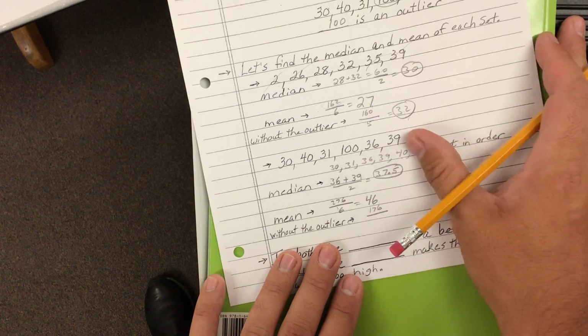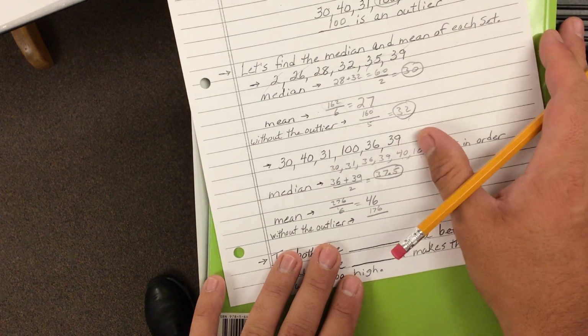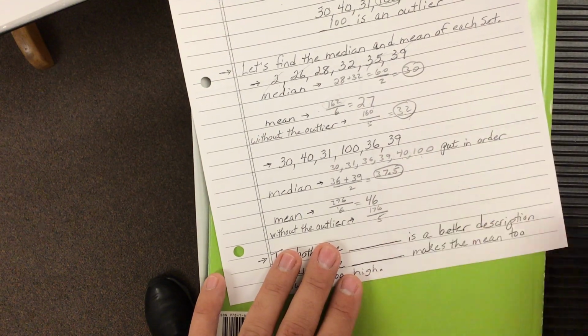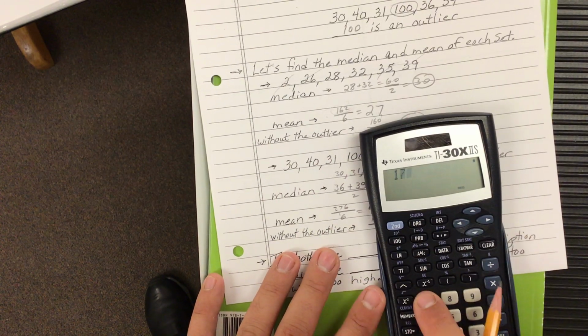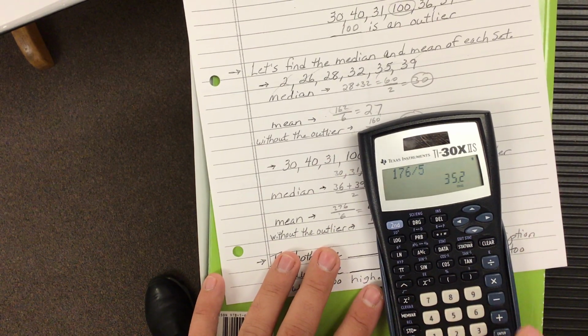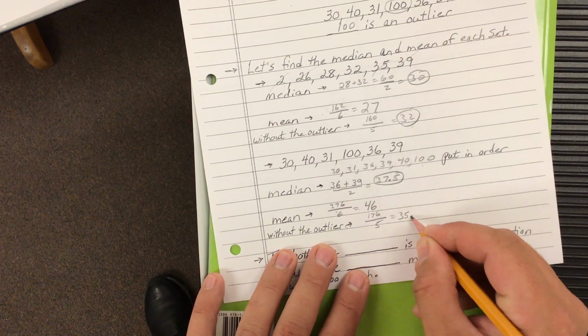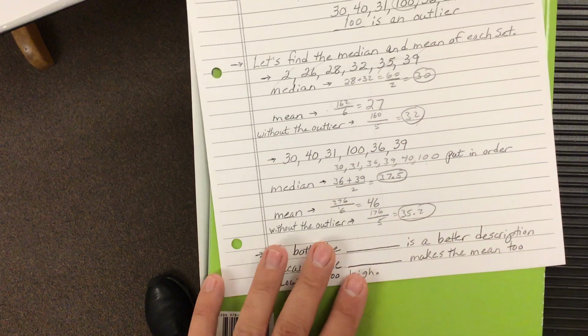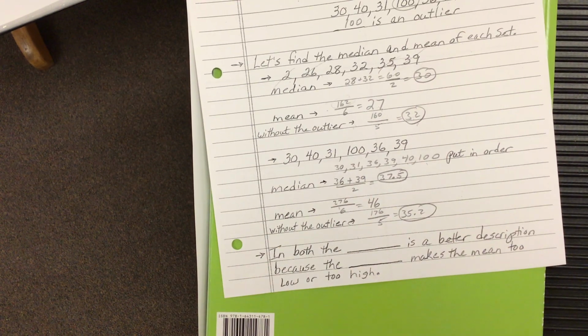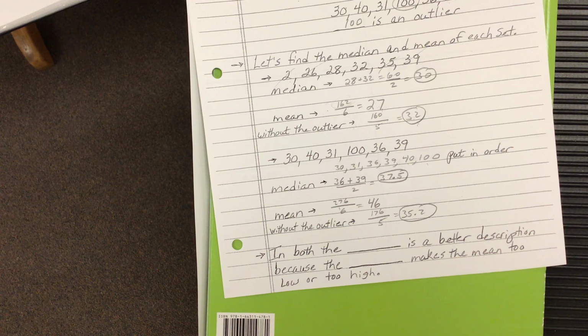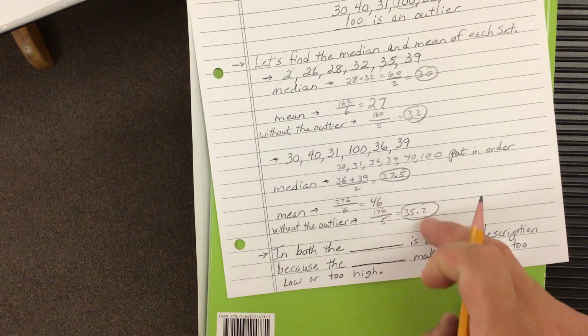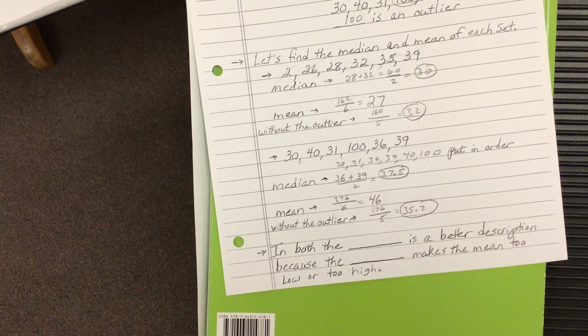I'm taking 100 off. 5. 176 divided by 5 is 35.2. And notice how much that affected my average again.